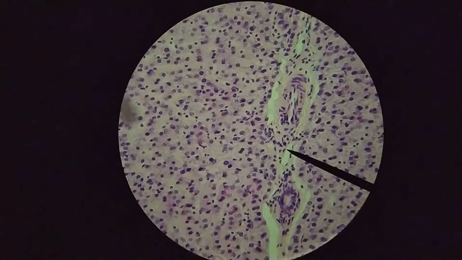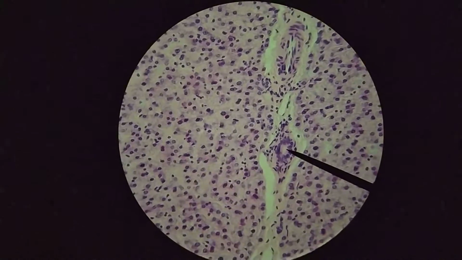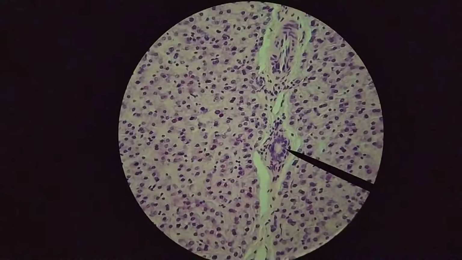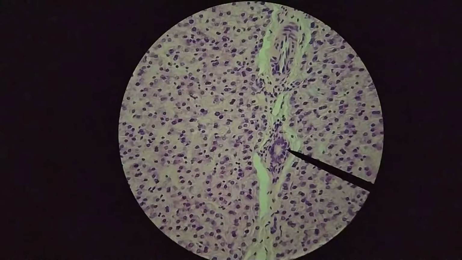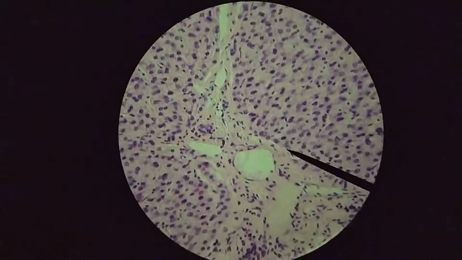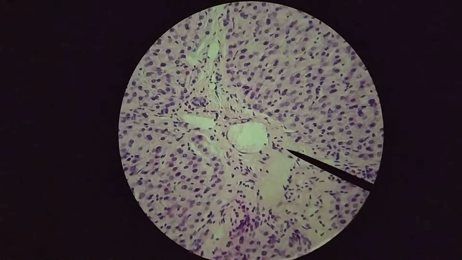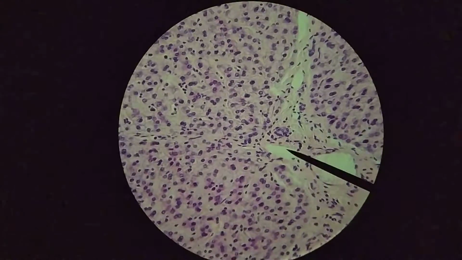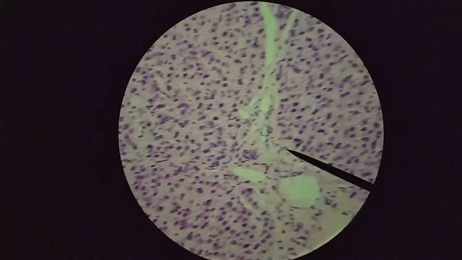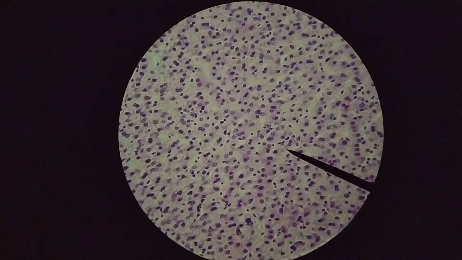There's a small venule right there, and again we see a simple cuboidal, probably simple cuboidal epithelium here. So this would be one of the bile ducts. Okay, so again we got portal triad here, and another one here. You can see some blood vessels. I don't really see. Well, there's a bile duct right here. Okay, so again, all these cells here beyond this are the hepatocytes.